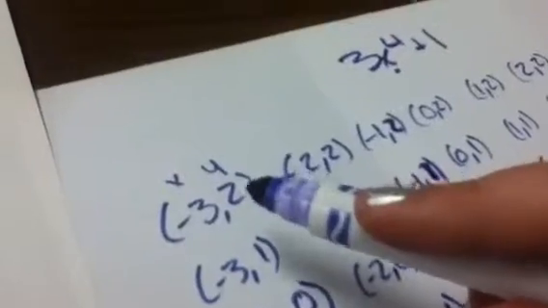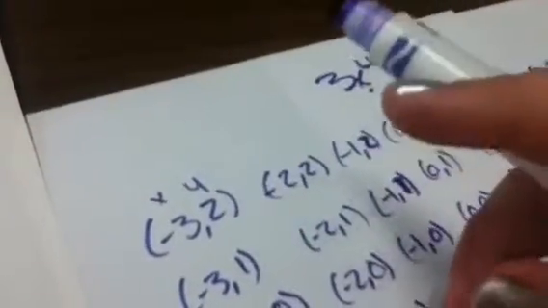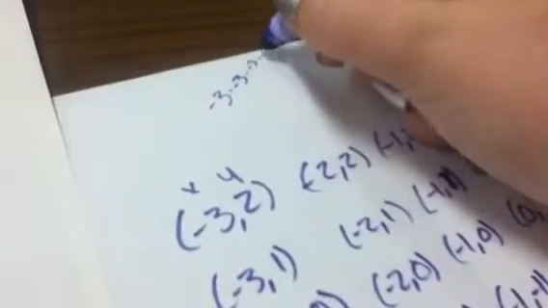What's -3 to the 4th? -3, -3, -3, -3. I'll figure this out and I'll be right back. Okay, I figured it out and it's 242 if you put -3 into that equation. 243. 244. It is 244.